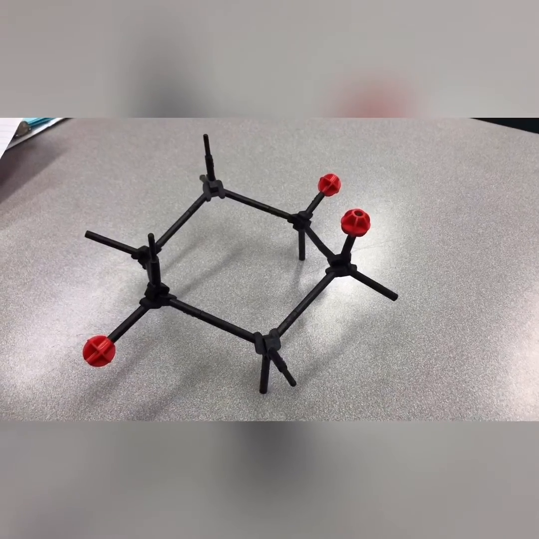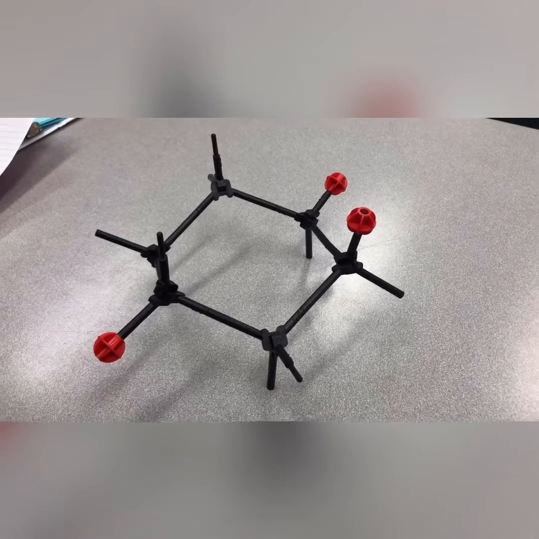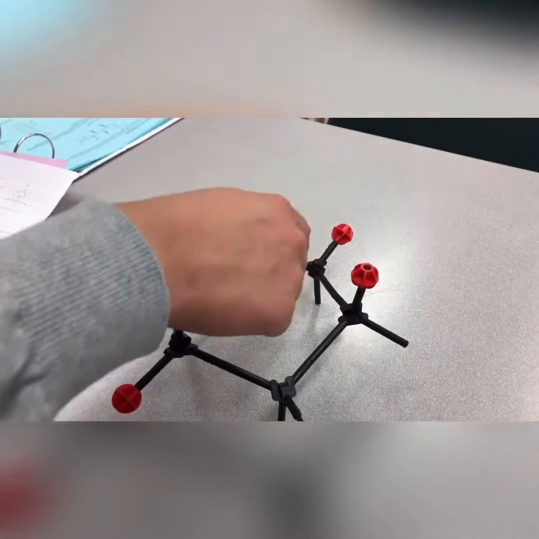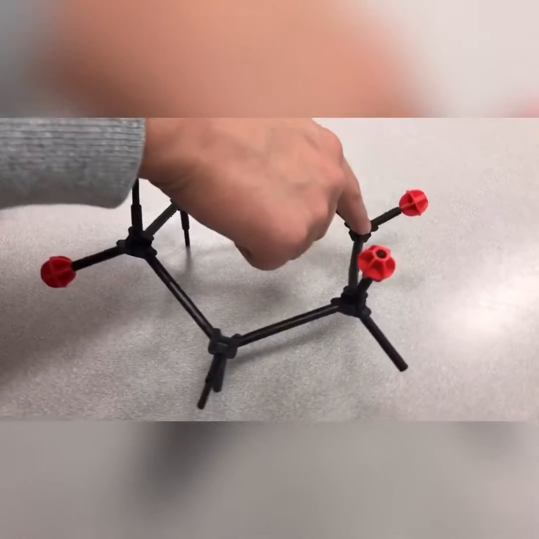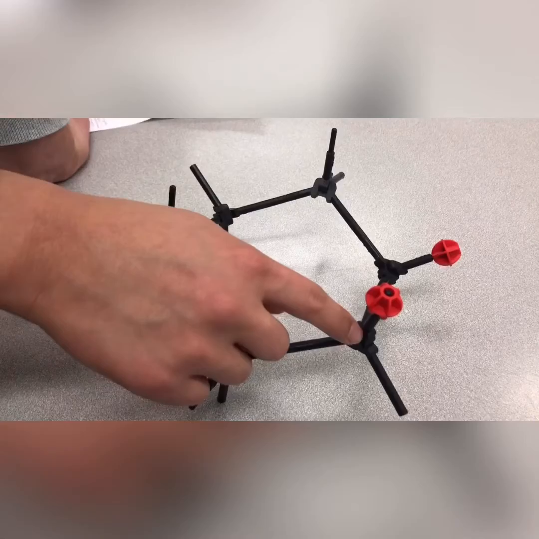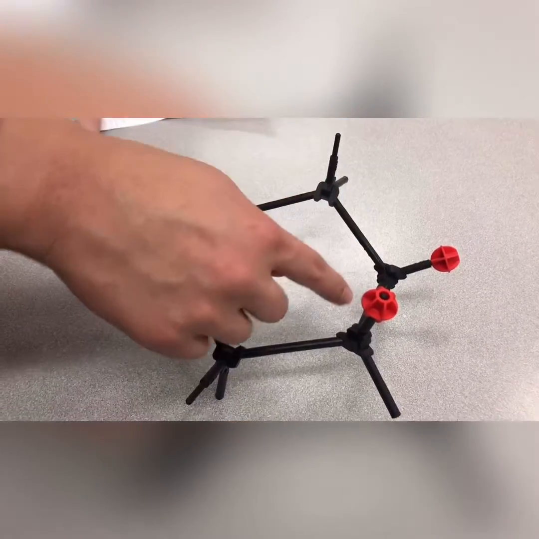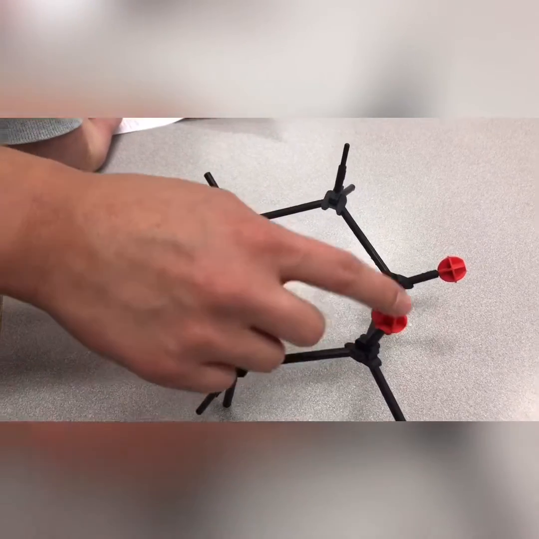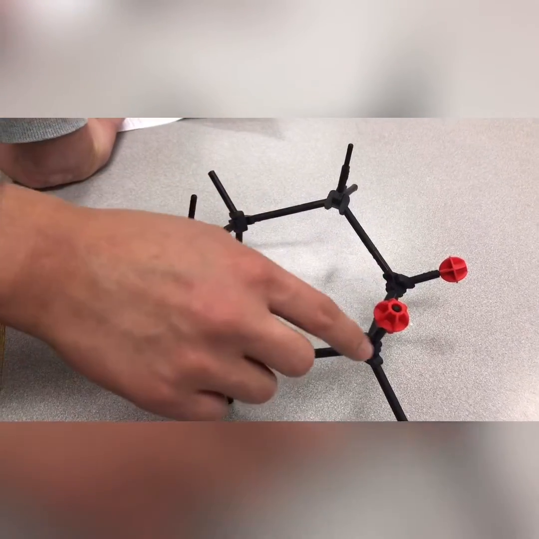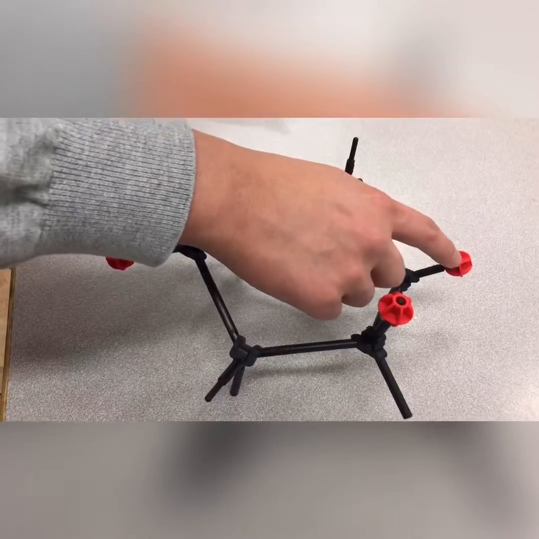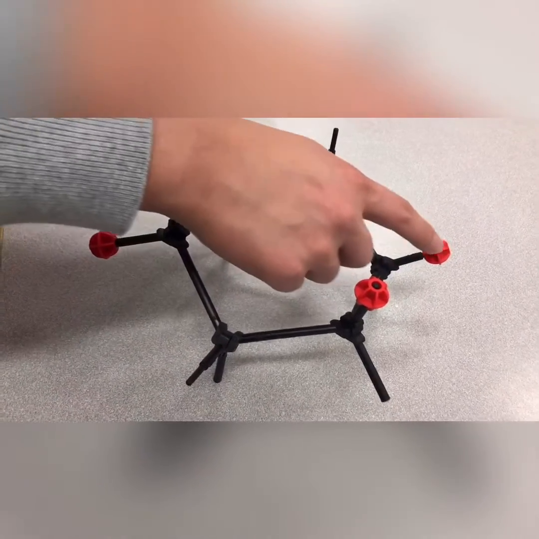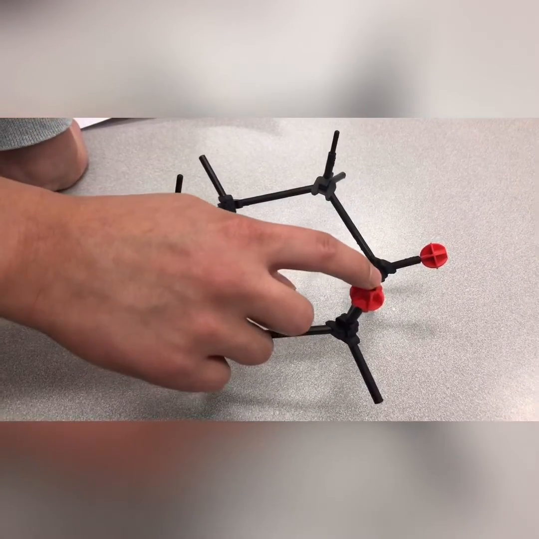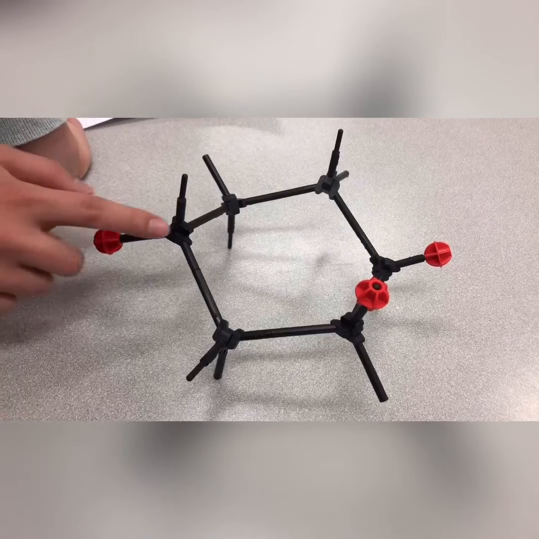Now we are going to go over the cis and trans relationship of each chlorine atom on this molecule. And so the first is the chlorine on the first carbon and the chlorine on the second carbon. These two chlorines are in trans relationship. It is because the chlorine on the second carbon is in axial position and the chlorine on the first carbon is in equatorial position.